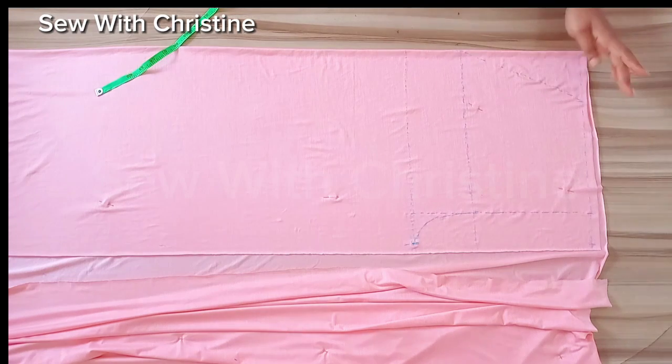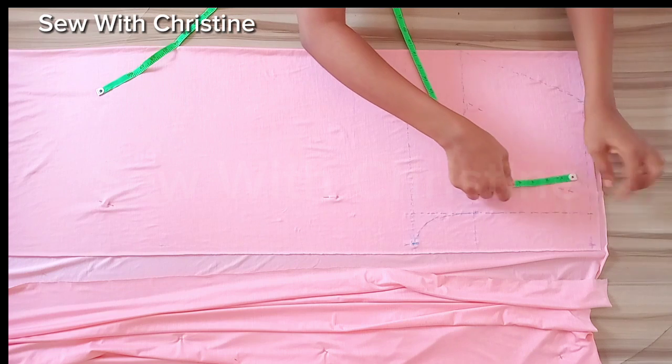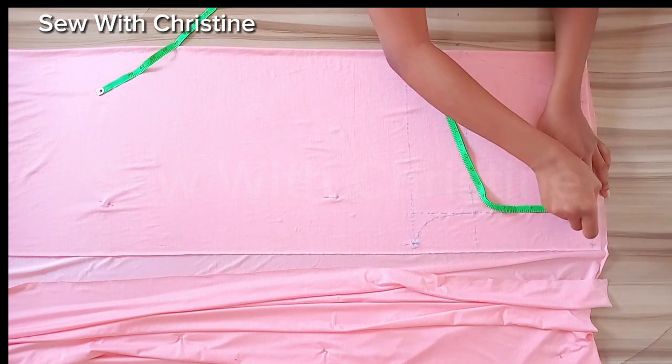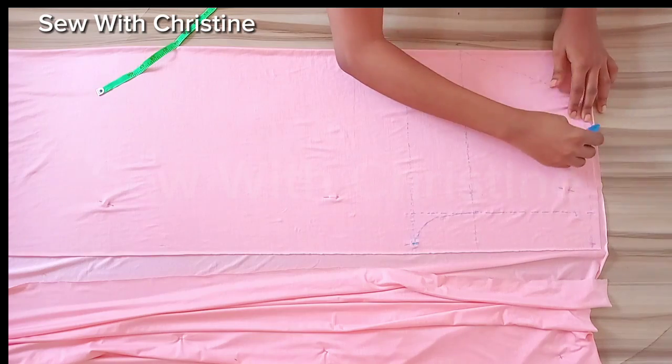I won't be using that for this pants, but if you want to add your darts, then add 1 inch to your quarter waist measurement at the side there. From the center front here, I'm going to come down by 1 inch. Then I will connect this 1 inch to the side of this pants.